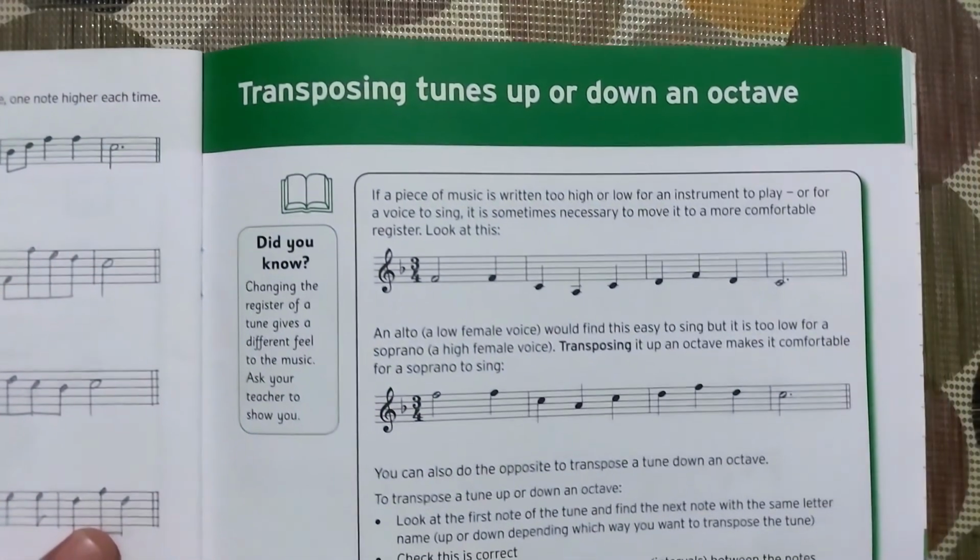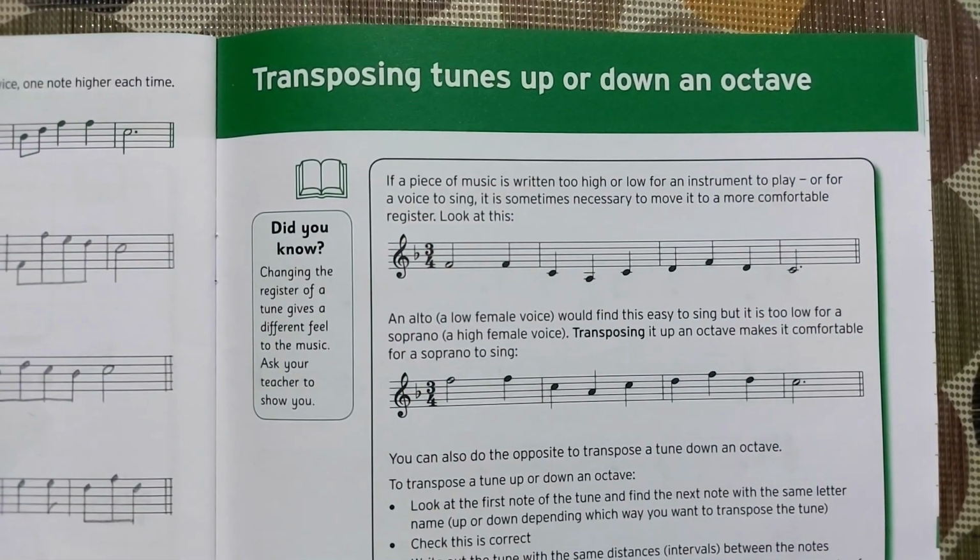This is a very interesting subject, friends, as you go into higher levels, and it will get slightly difficult. So it's better that right from now you understand how to transpose properly. Just practice more of these exercises.